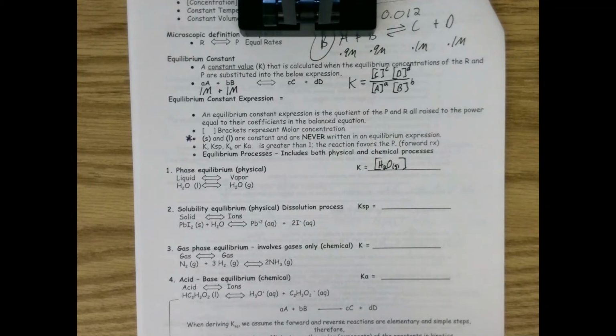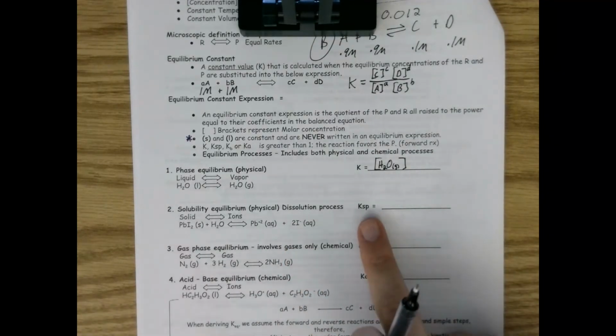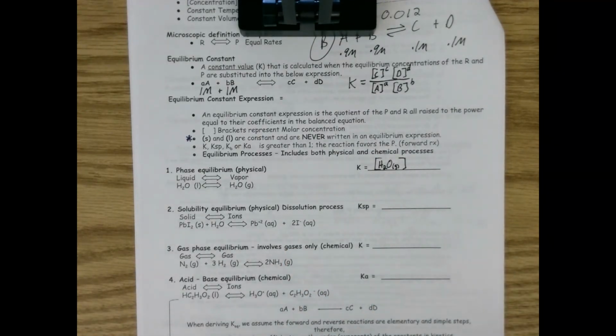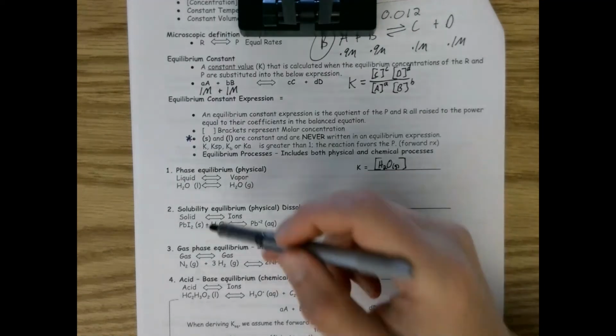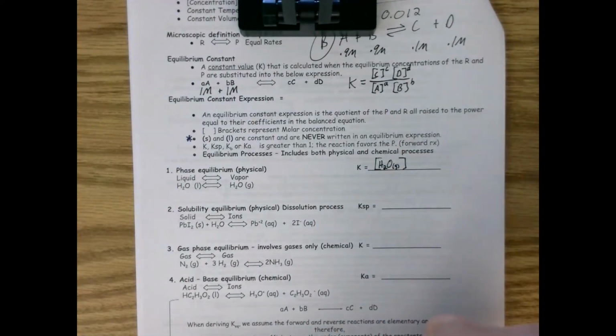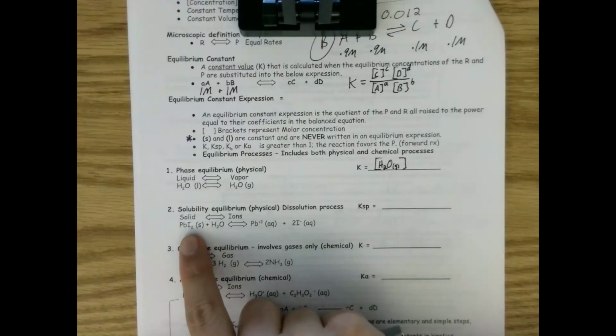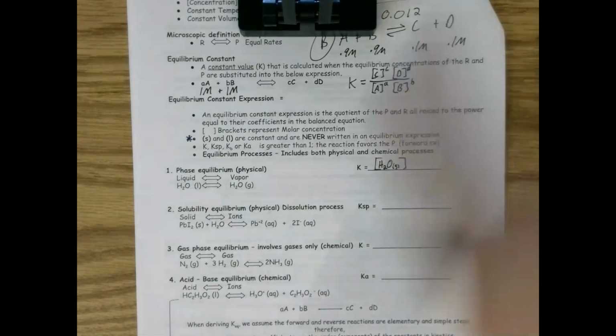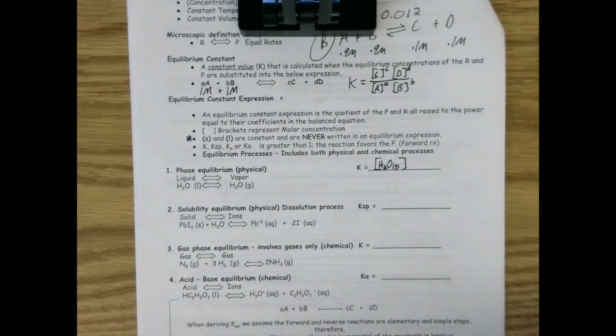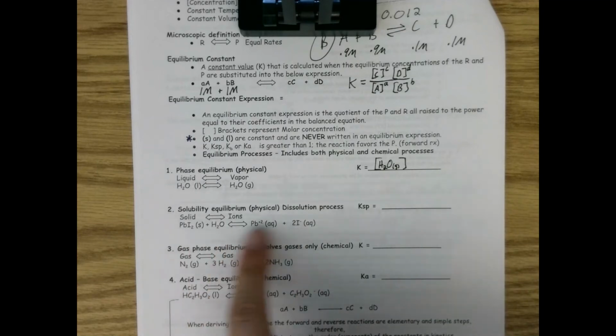For this one, KSP stands for solubility product constant. They define it as solubility equilibrium. So if you look at PbI2, if you look on the back of that yellow table or the orange table that I gave you, you'll see that it's not soluble. So PbI2 is insoluble. What does this reaction show PbI2 doing?